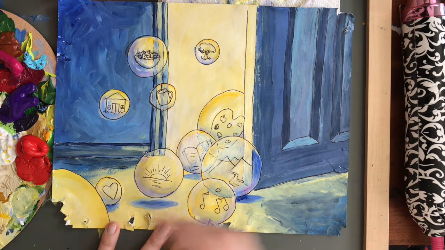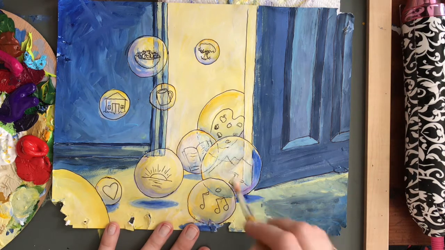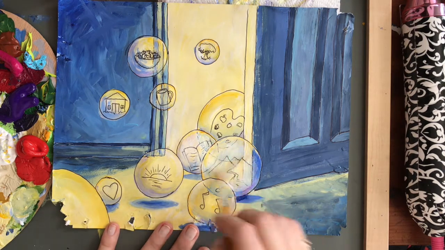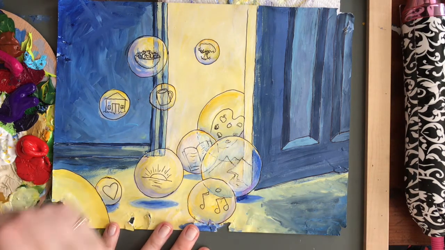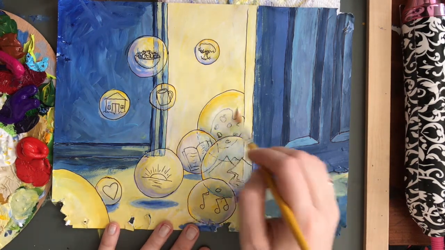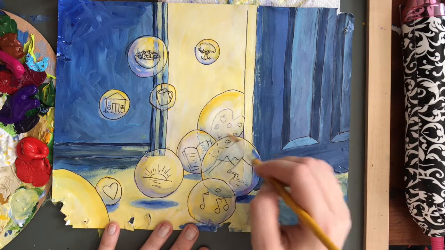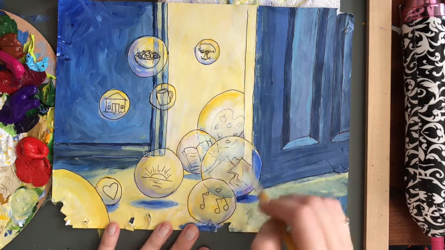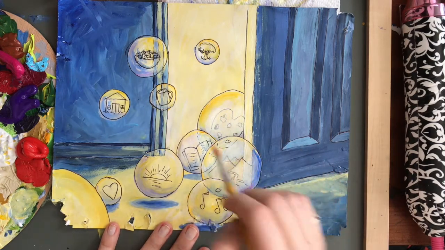That makes it look like it's a little more in that transparent zone. It helps make it look like it's inside the bubble instead of sitting on top of the bubble. So these are little things you can do if you want to make stuff look a certain way. It's up to you.